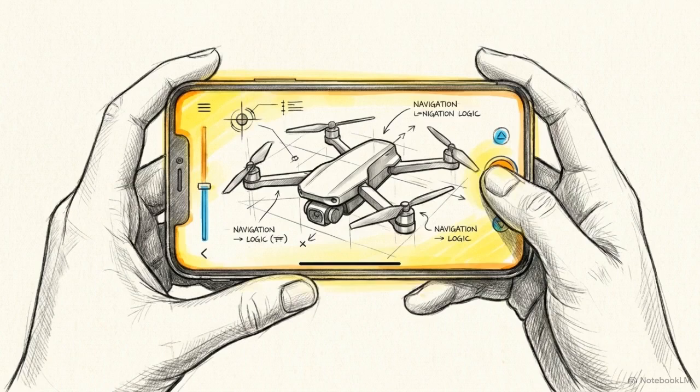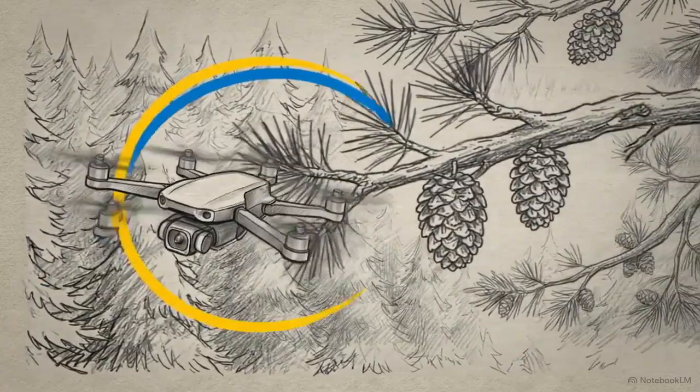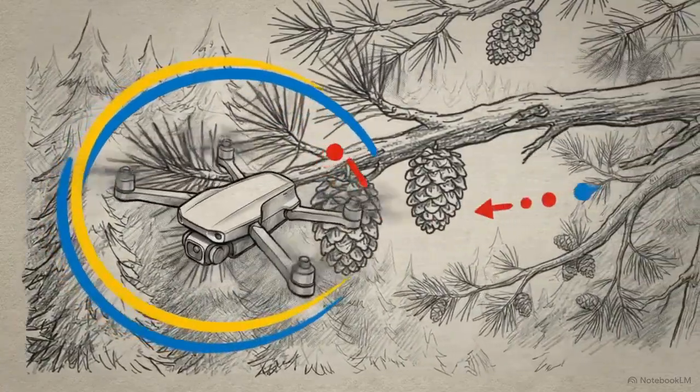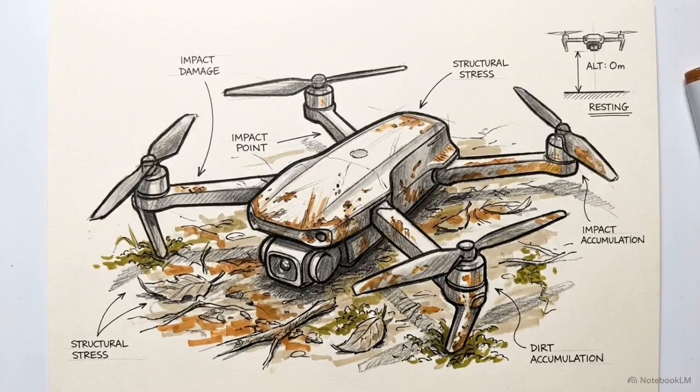You've seen the marketing videos: a sleek commercial drone zipping through a dense, foggy forest, sharply banking left to dodge a rogue branch without the pilot even touching the sticks. The promise is total, crash-proof autonomy. But out in the field, that promise gets complicated fast.